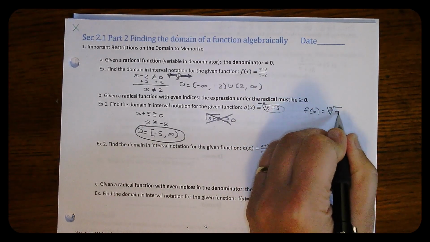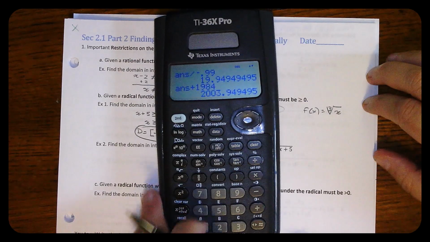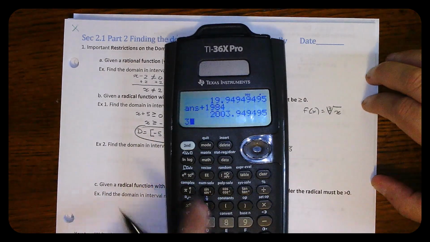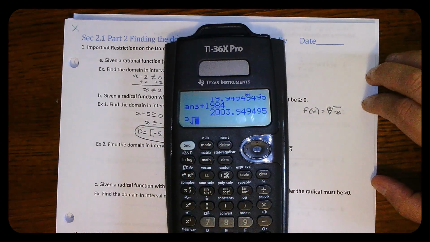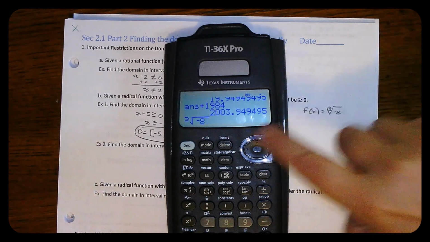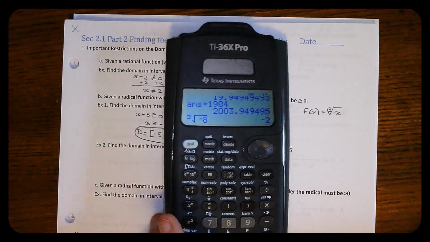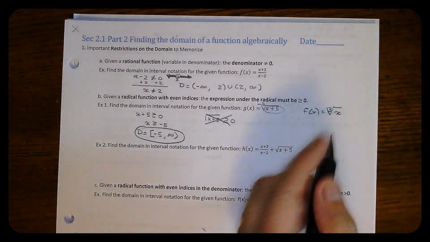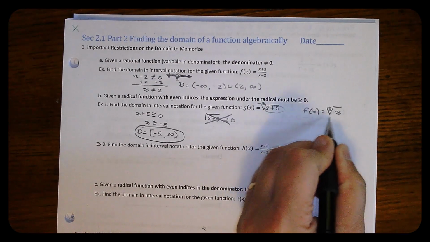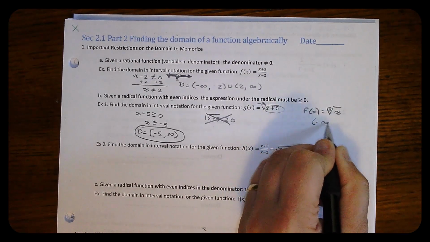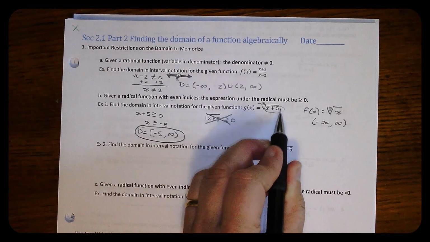Now, what that means is if you had something like f of x equals the cube root of x, there's no restriction on that. For example, you can put a 3 and then hit the second radical button and take the cube root. If you had the cube root of negative 8, see there's a negative under that radical, you get negative 2. So that shows you that you can have negative numbers under an odd index radical. And so the domain of an odd index radical is all real numbers. Okay, so for an even index radical, it has to be greater than or equal to 0.